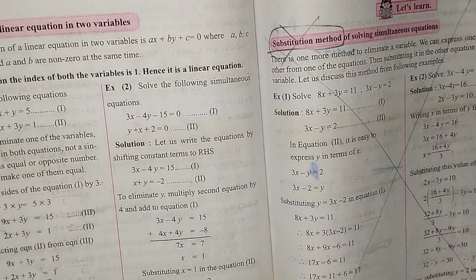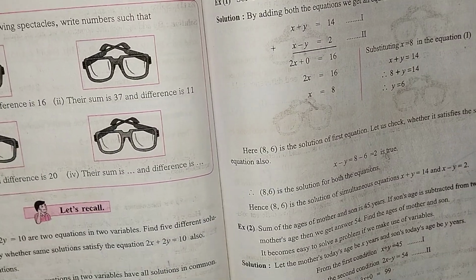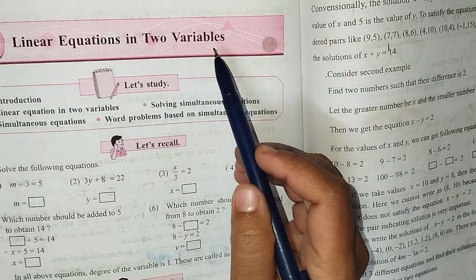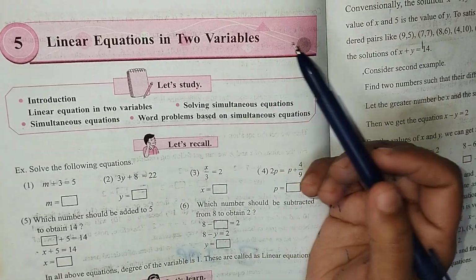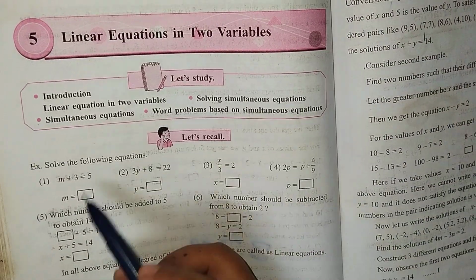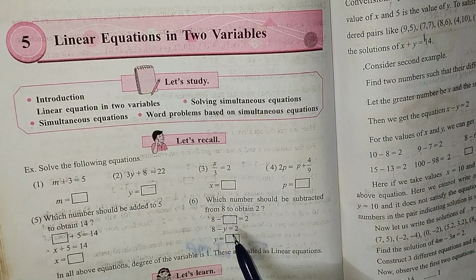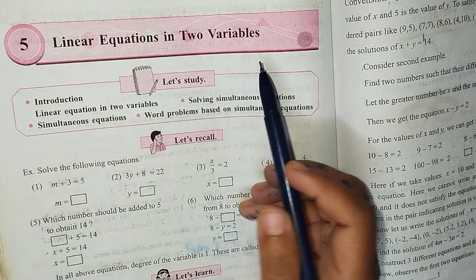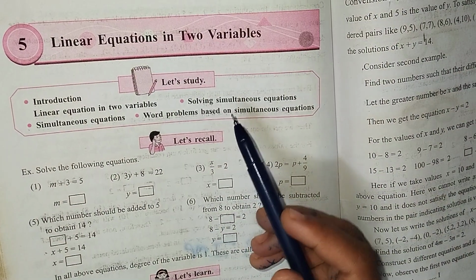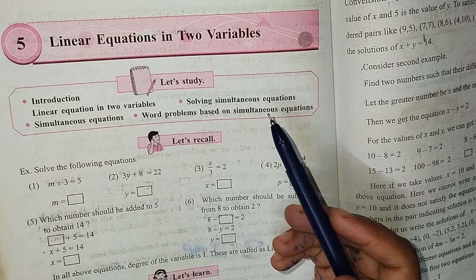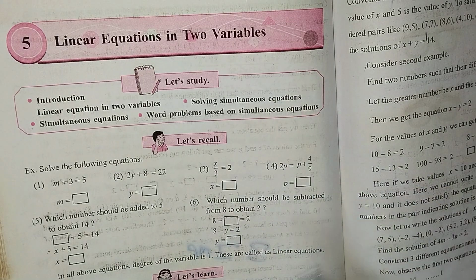First let's start with what a linear equation in two variables is. A linear equation in two variables means the power index is 1 and there are two variables. Suppose the two variables are m and x, y, p, q, then r, t. These are variables, and there are so many letters among the 26 alphabet letters that can be used as variables, so use any two variables.